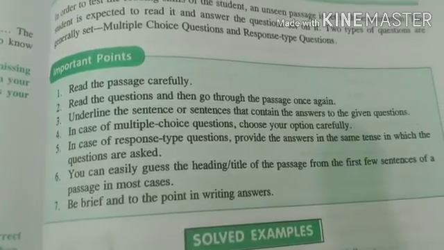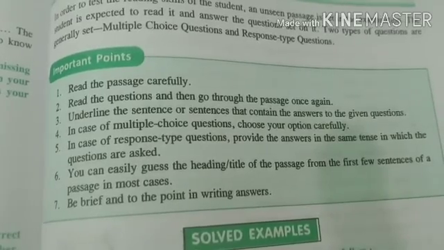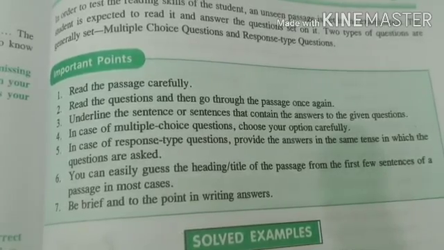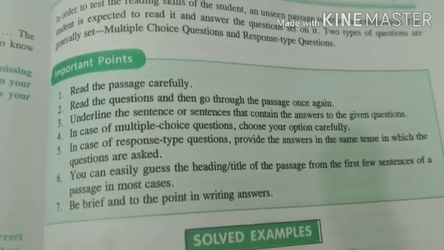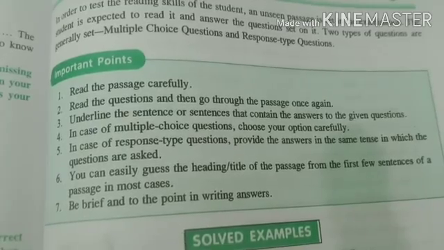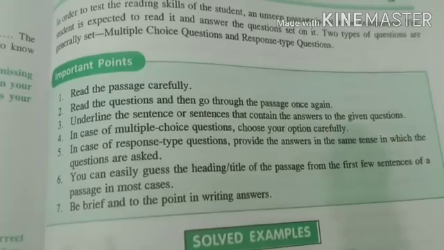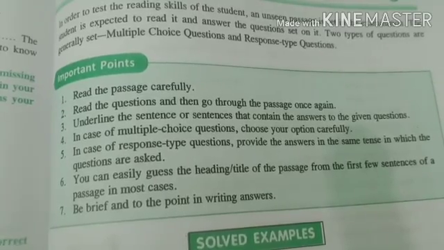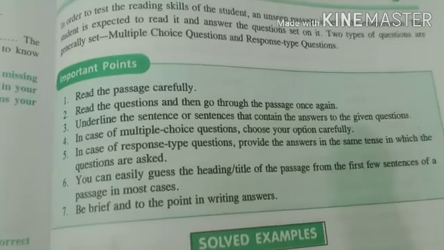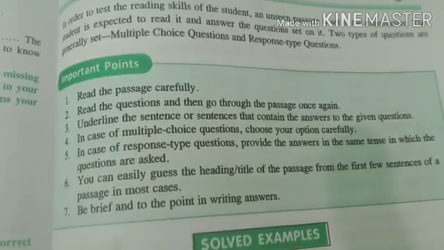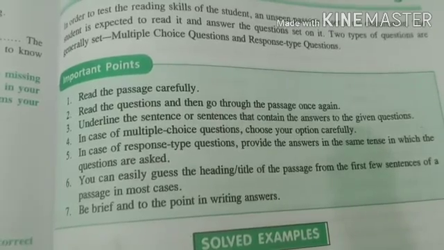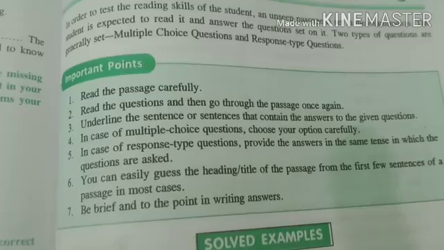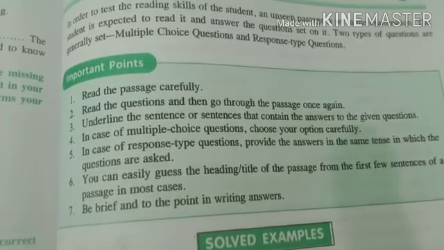Now, be brief and to the point in writing answers. Sometimes what happens is that when someone writes answers, they just move here and there, right? They never give the exact answer to what the question is asking. For example, if it is asking what is your father's name, you write your grandpa's name, or your address, where you live. So these are some of the mistakes we commit. In order to avoid all these mistakes and fetch good marks in your exam, try to read thoroughly and write to the point, what the question is asking and what answer you are giving.